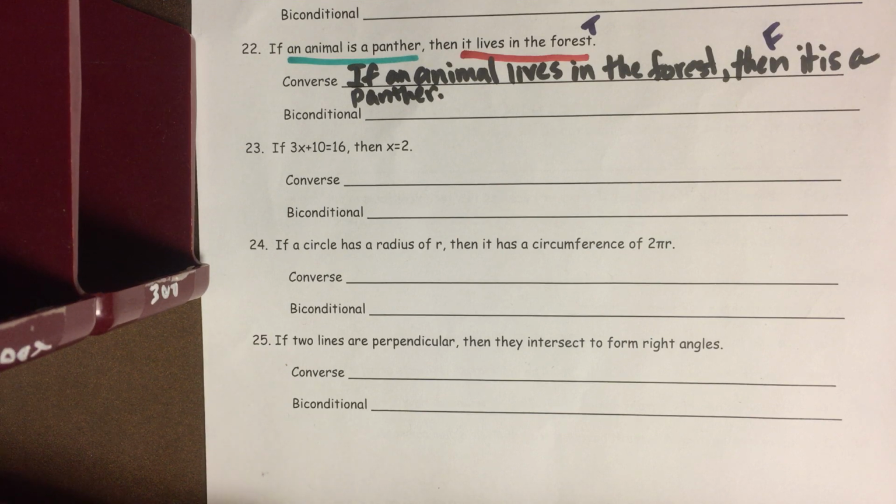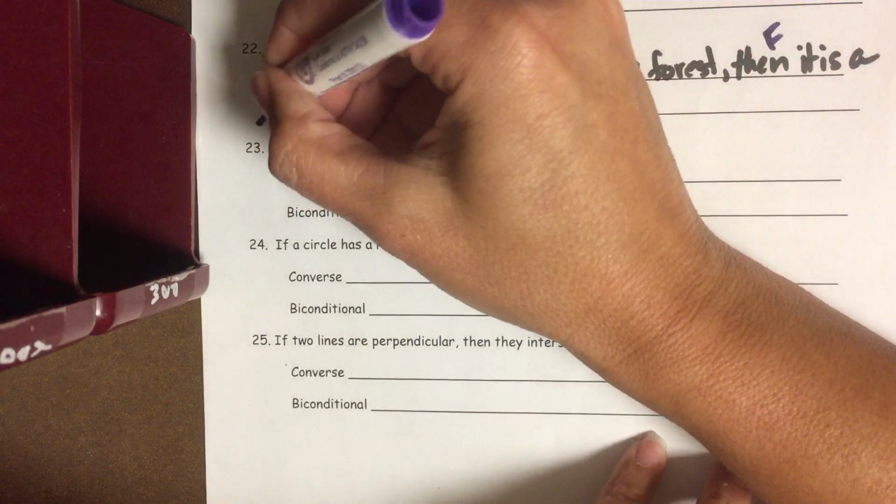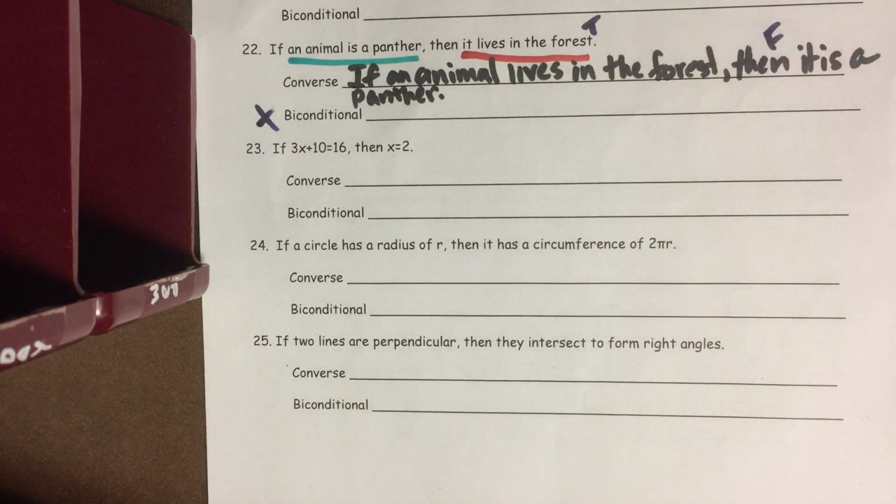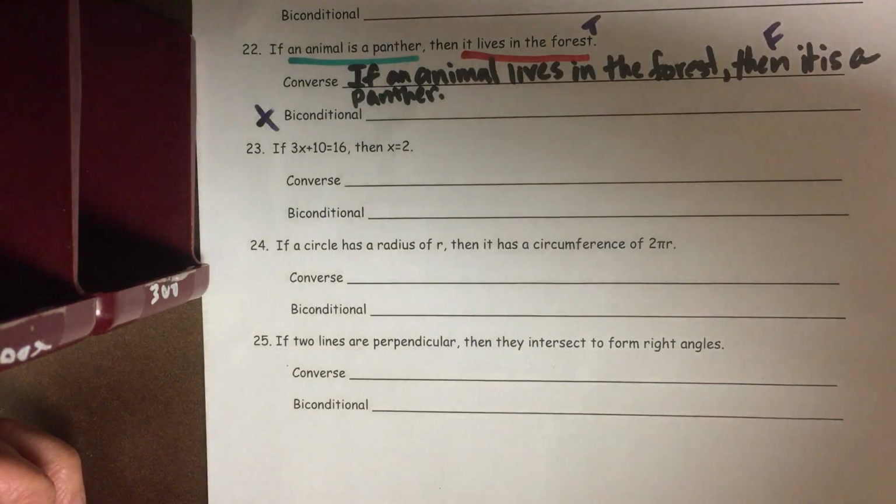It could be monkeys. It could be all kinds of things. Any forest animal qualifies here. So if an animal lives in the forest, it doesn't necessarily mean it is a panther, which means that we don't have a biconditional for this one, because it's not true for both the original and the converse. So that's how you do biconditionals.